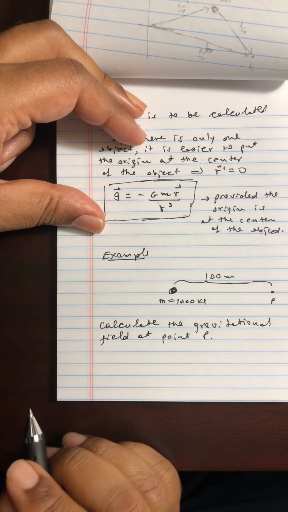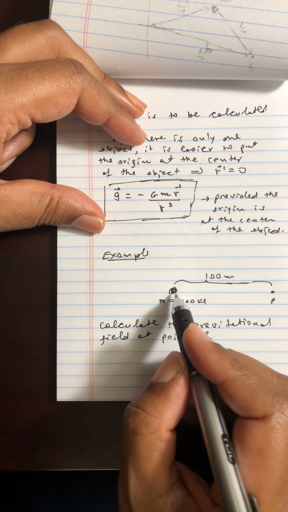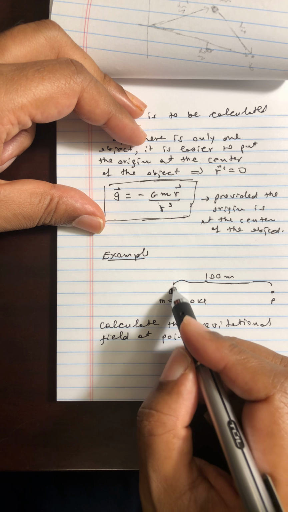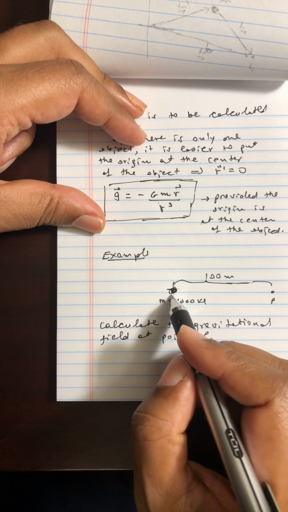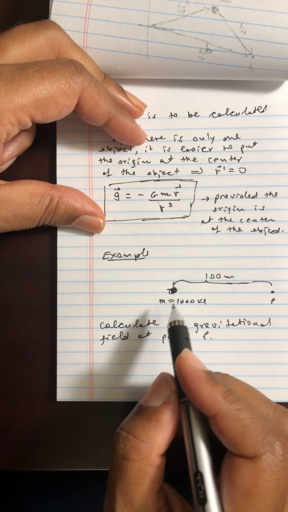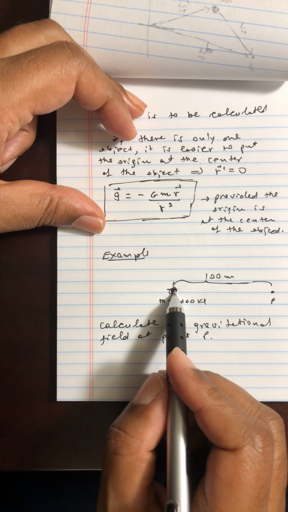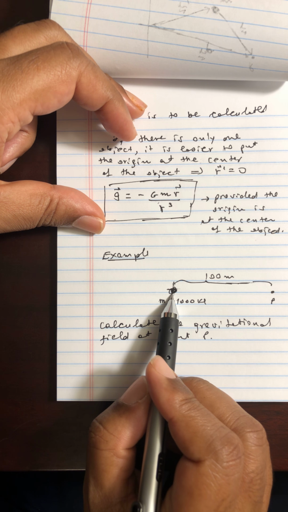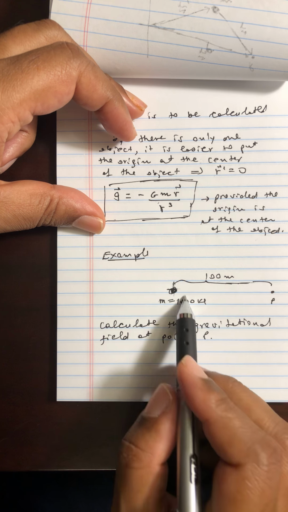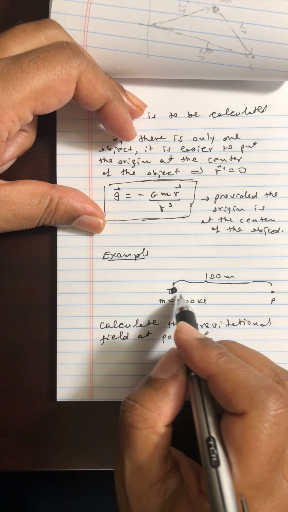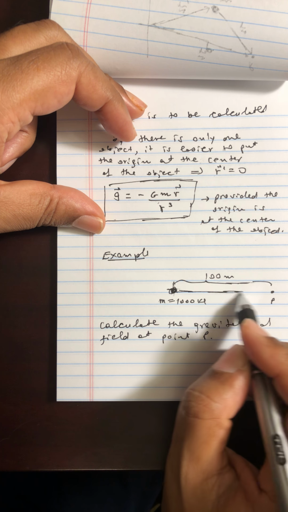In this case, we have only one object, so it's easier to put the origin right at the center of this object. So in that case, r prime would be 0. That is the position vector of this object with respect to the origin. And r, the position vector of this point, will just be this one over here.